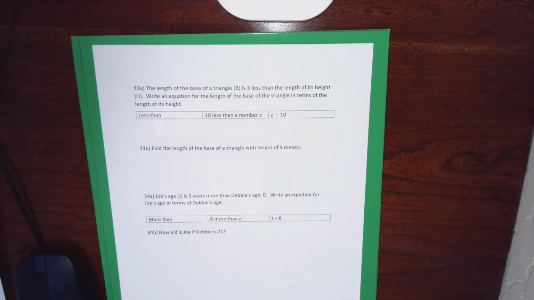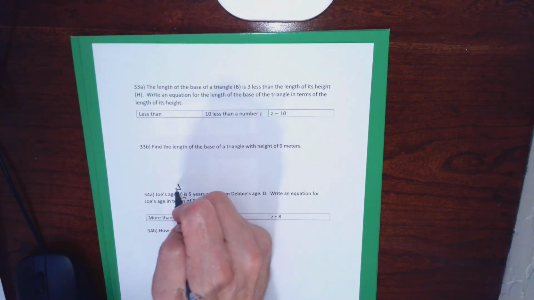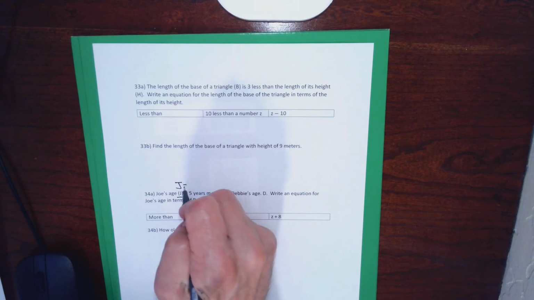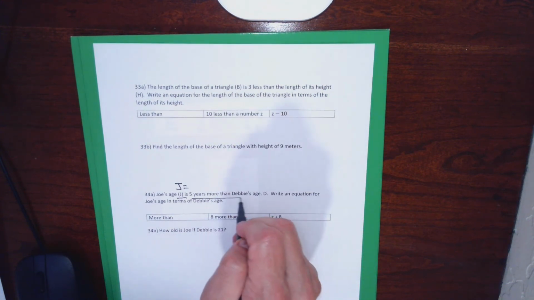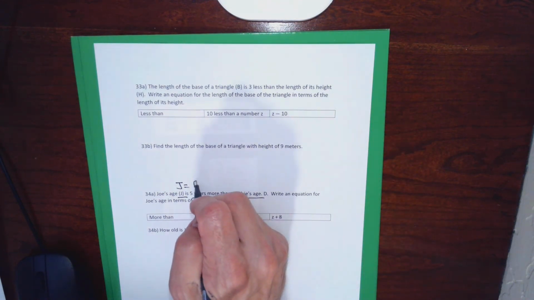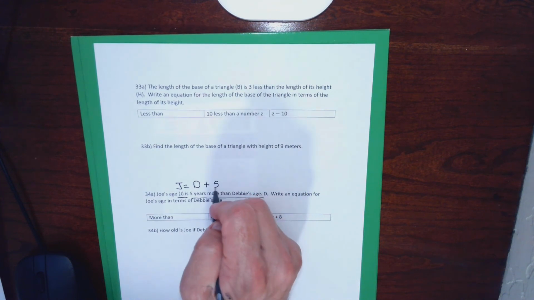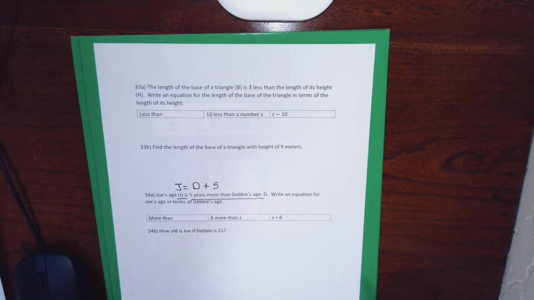I think 33 and 34 are enough alike that I could do 34 and let you try 33. 34 starts off, it says Joe's age is. So Joe's age J is 5 more than Debbie's age, D. More is an adding, but you switch. So it's switching the D and the 5 on either side of the plus sign because the more is a plus. That's my answer to part A.